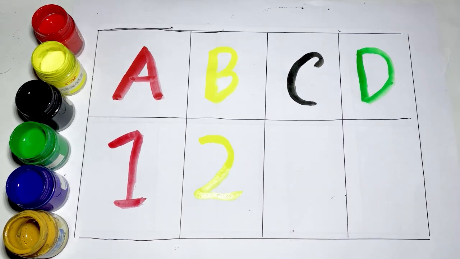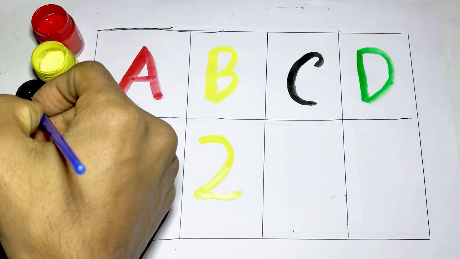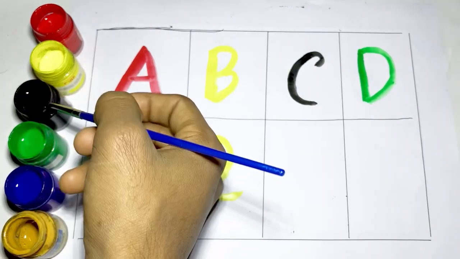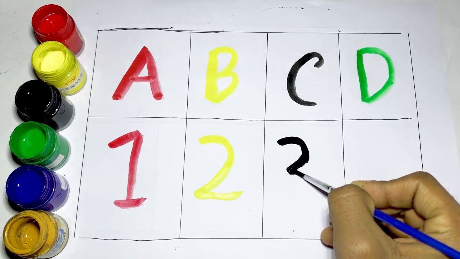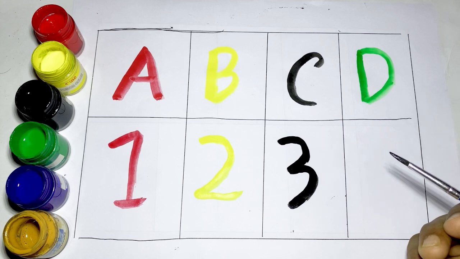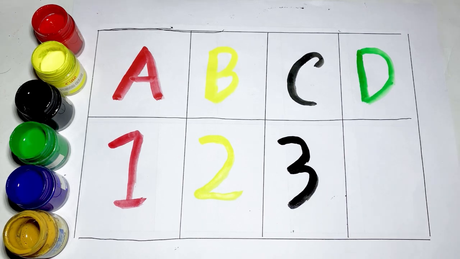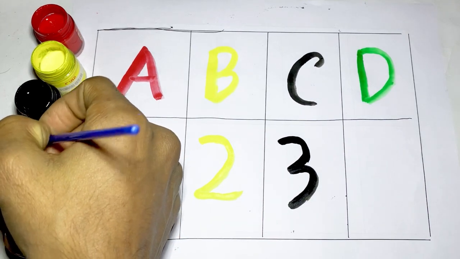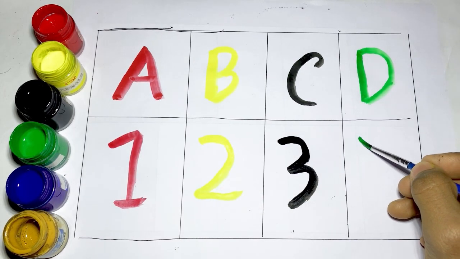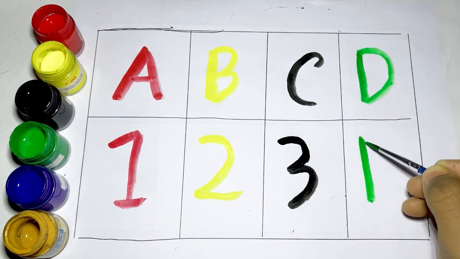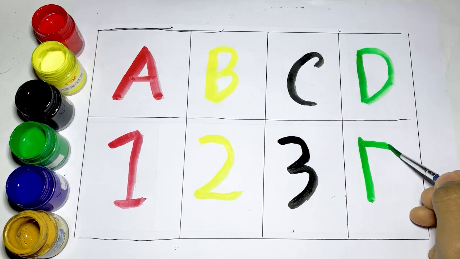Kids now draw 3, the numbers of 3, and use black color. T H R E E 3. Kids now draw 4, the numbers of 4, and use green color. F O U R 4, the numbers of 4.